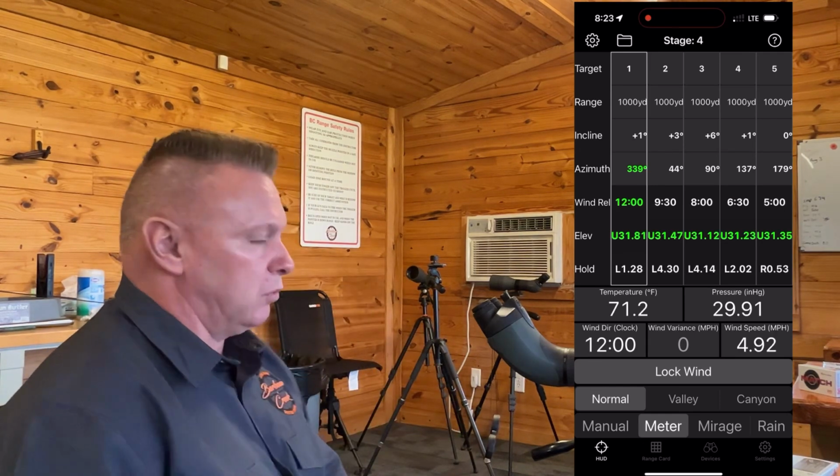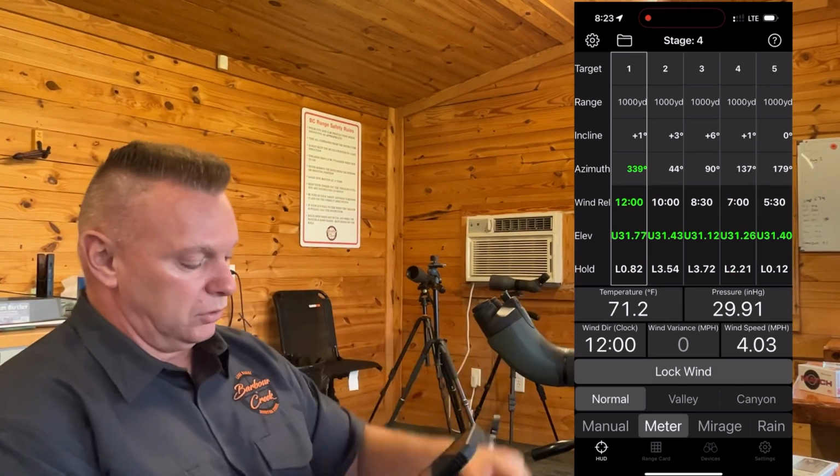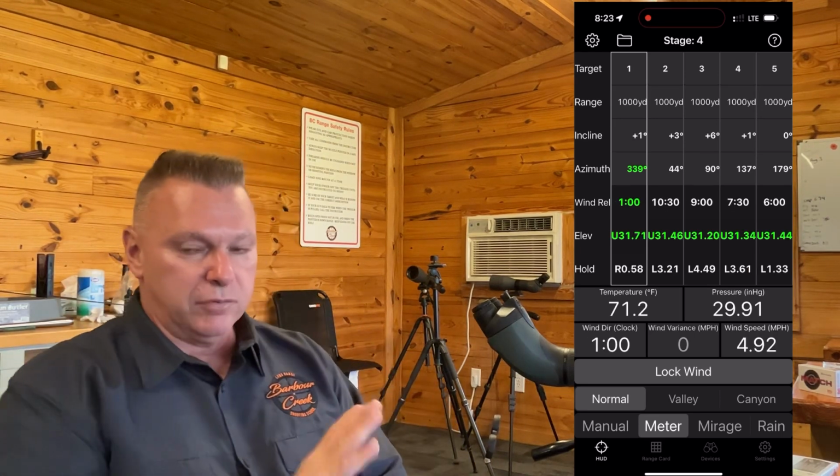And what I want you to notice now is the wind's actually coming from about 12:30 on target 1 because target 1 is facing that way. But on target 2, the wind's coming from 10 o'clock. Target 3, it's coming from 8:30. You can see it progressing. Target 5, the wind's coming from my 6 o'clock. So now it's doing everything it's supposed to be doing properly.